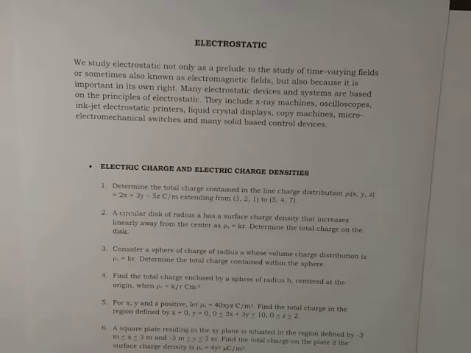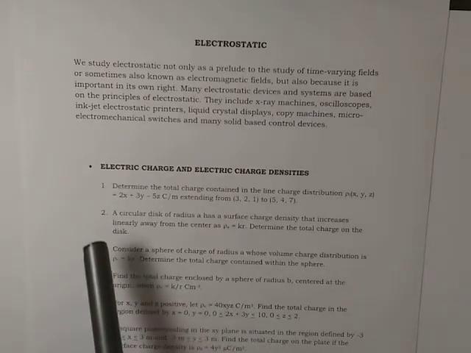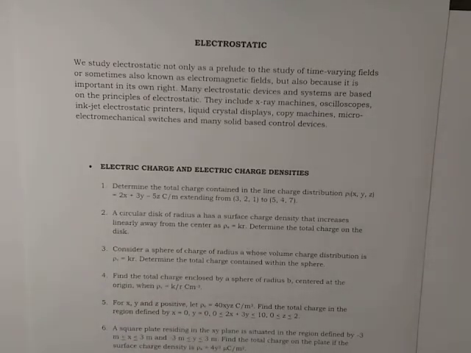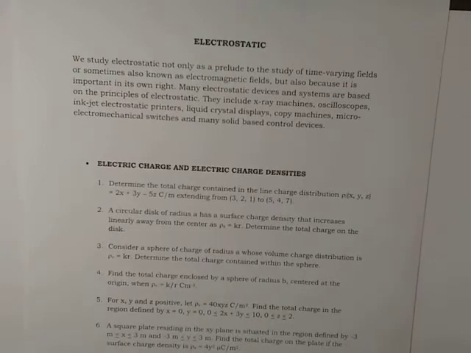We have done an example regarding line charge, that's in our question number 1. Now we would like to continue with the third model, which is the surface charge. So let's focus on question number 2. Okay, let's read the question together.